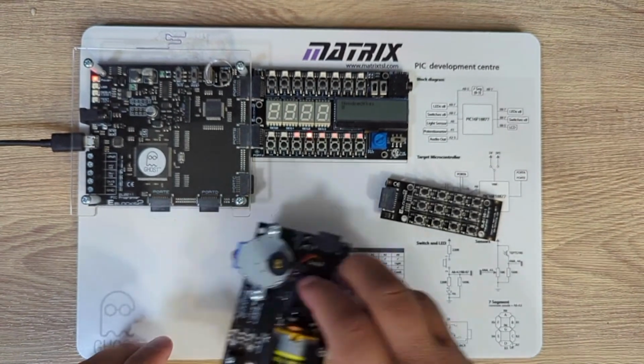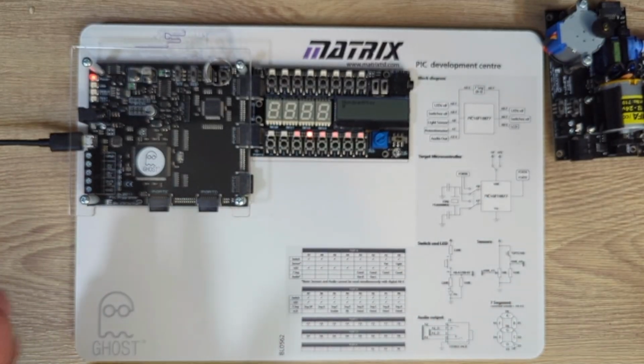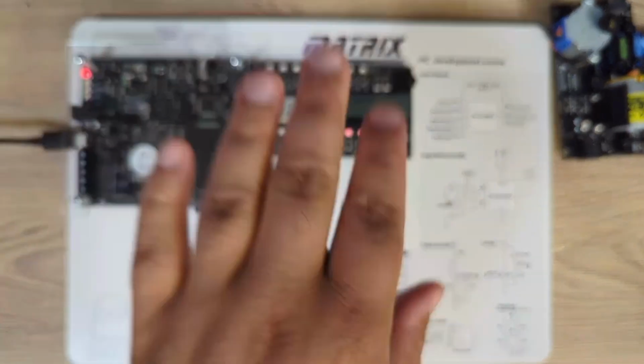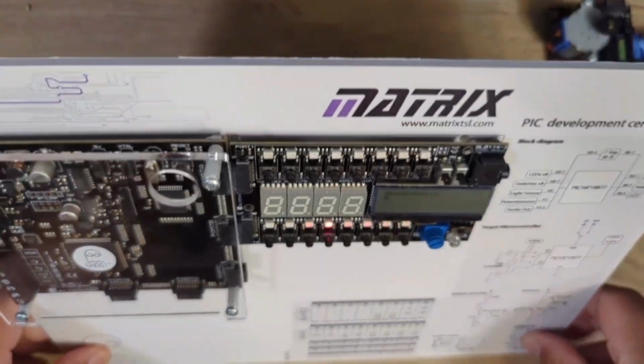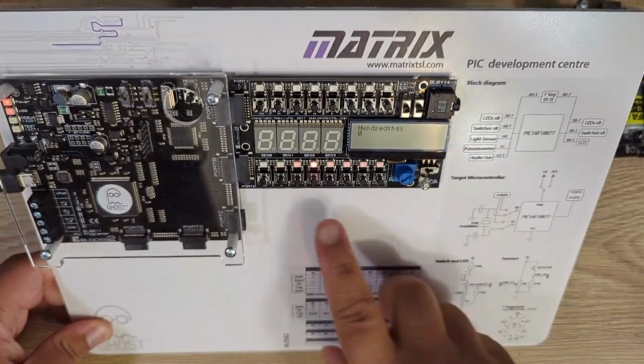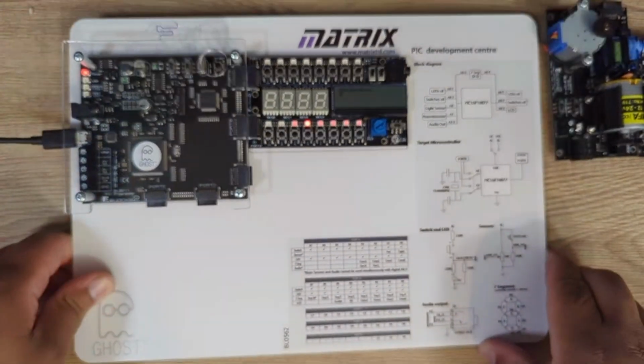I can't see it being an actual problem. The thing with proprietary software, and this is not to knock Matrix, but are those LEDs counting? Interesting. So that LED is right, but these ones are dim. That seems weird. I don't know what's going on there.